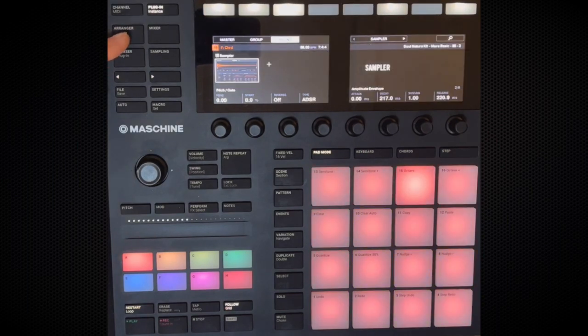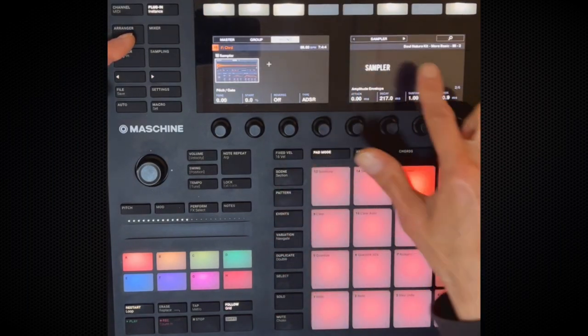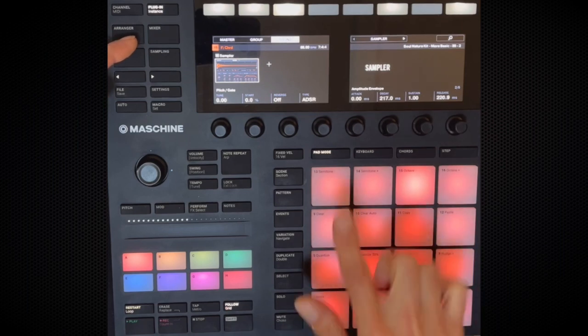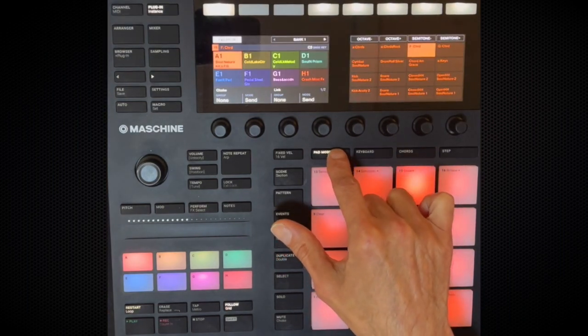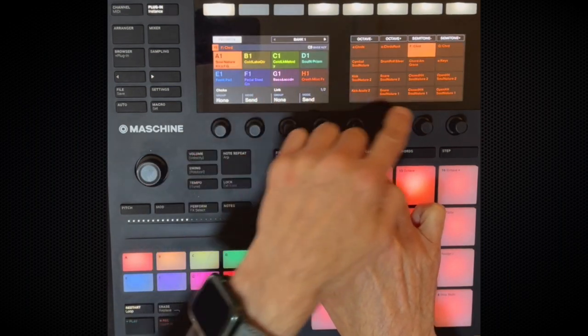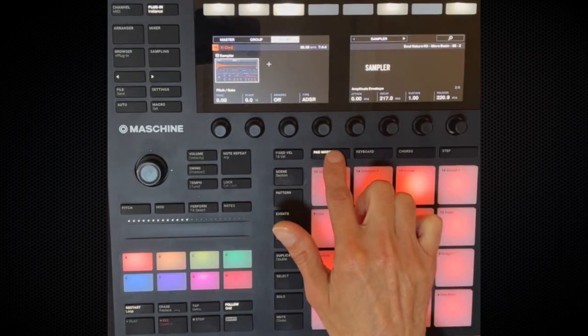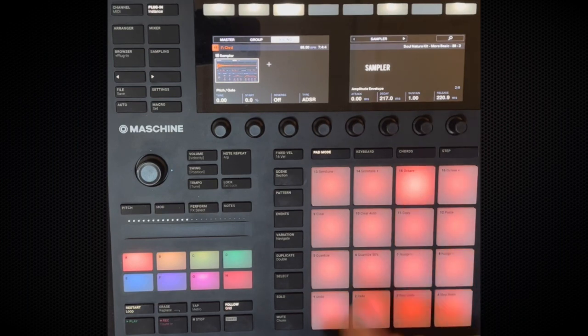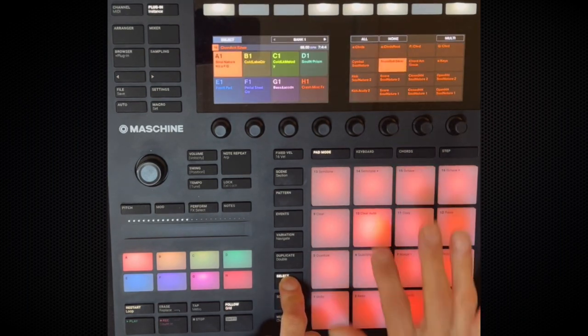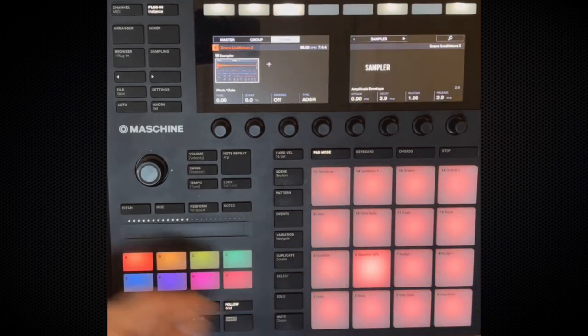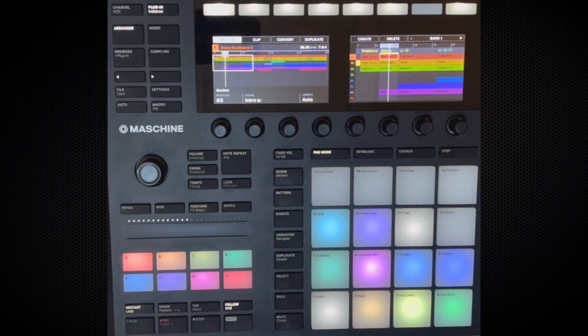Turning arranger on and off takes me back to the actual sound slot that I'm on. I can press pad mode to toggle between the overview and the view of every sound, and back to the individual sound that's selected. Of course, I can then select different sounds if I want to work on them. Back to the arranger view again.